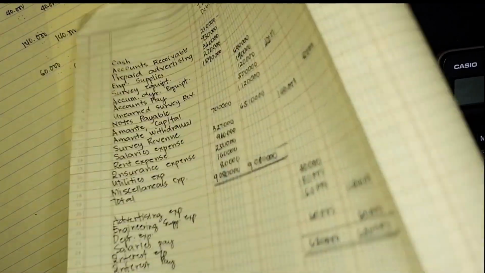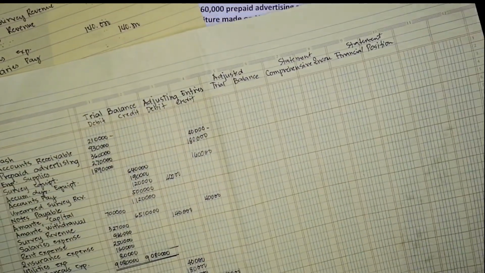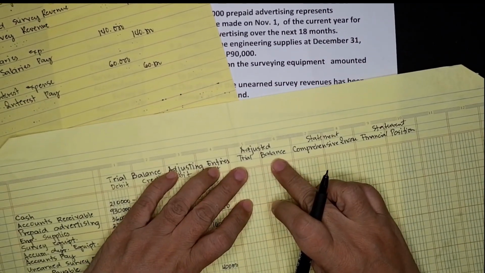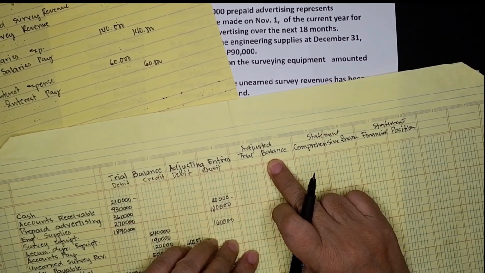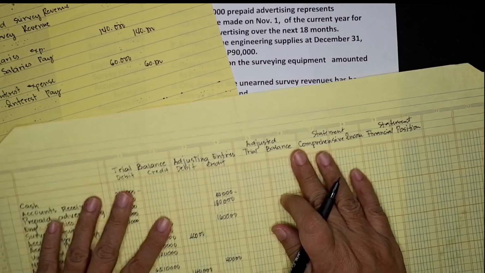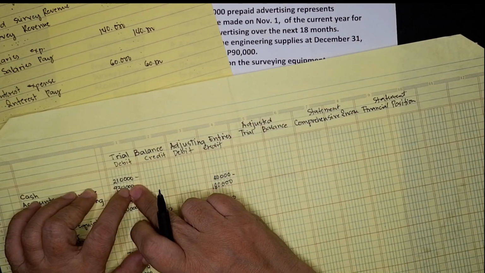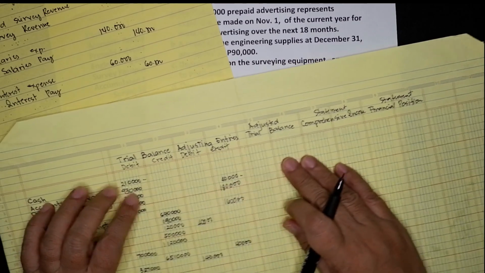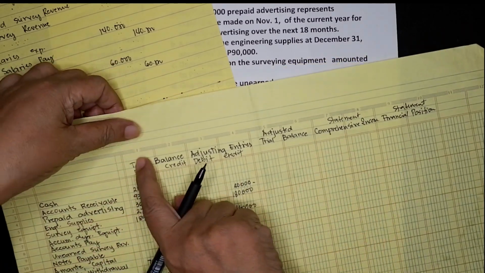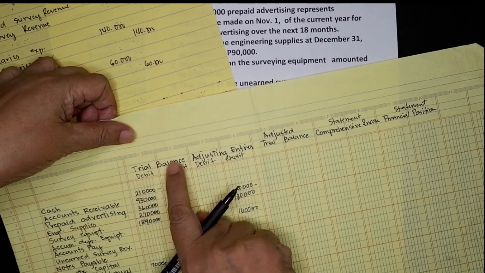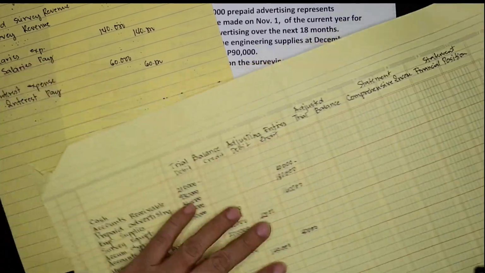Okay, so after our adjusting entries, our next two columns is adjusted trial balance. So this is the summary, the consolidated of the first two columns plus the next two columns. Although we have here column numbers, this is 1, 2, 3, let us just make it visible.